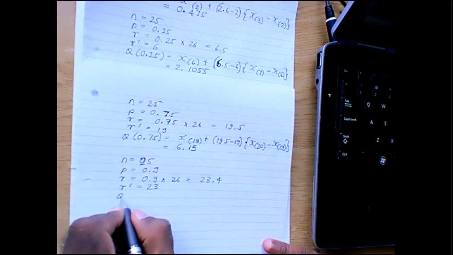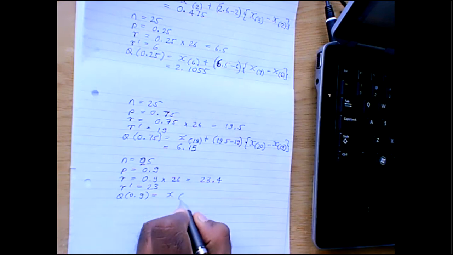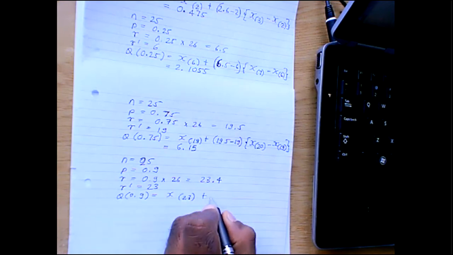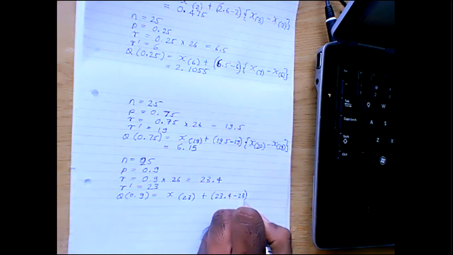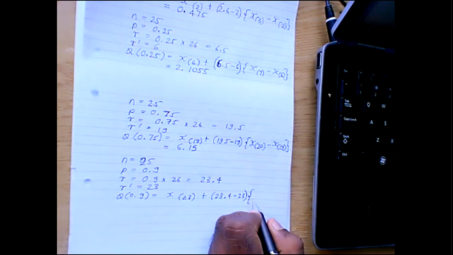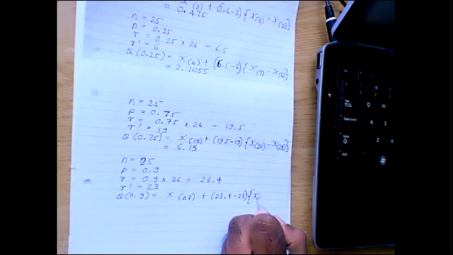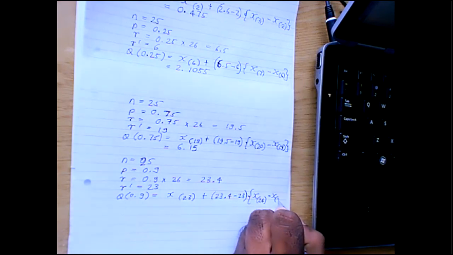All right, so Q at 0.9 will be, all right, times, in brackets, x 24, with the 24th largest observation minus the 23rd largest observation.